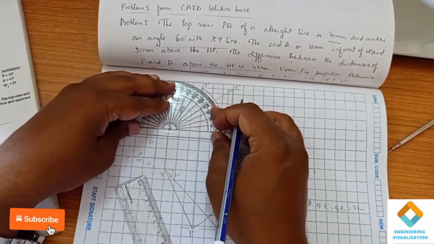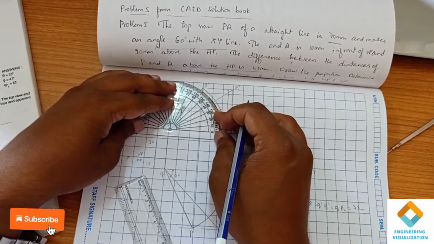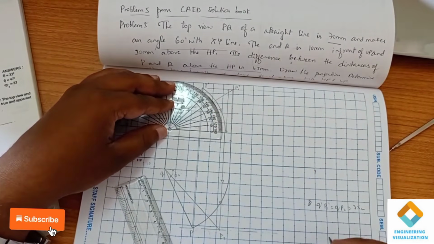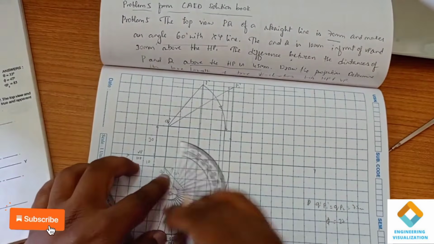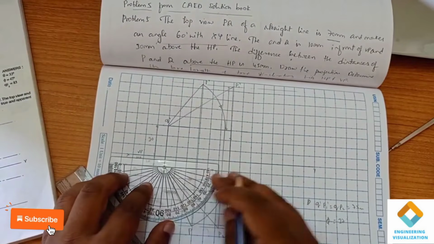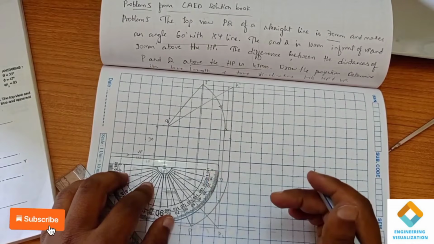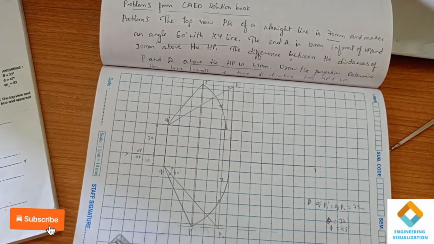So the first angle we are getting is around 37 degree. This is theta, 37 degree. And the second angle, this is theta and this is psi. So psi I am getting around 45. So this completes the problem.